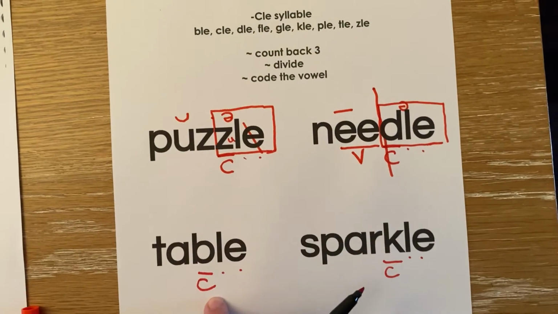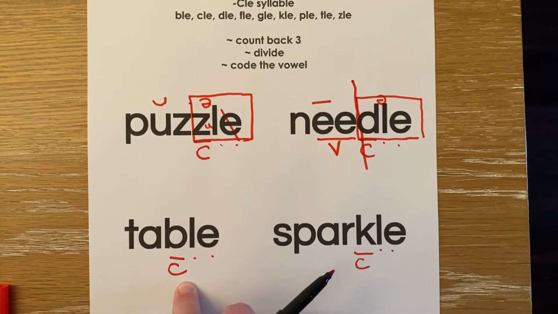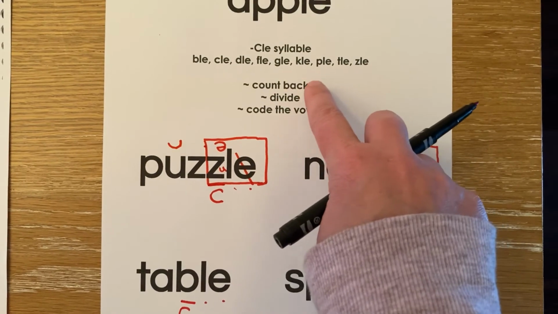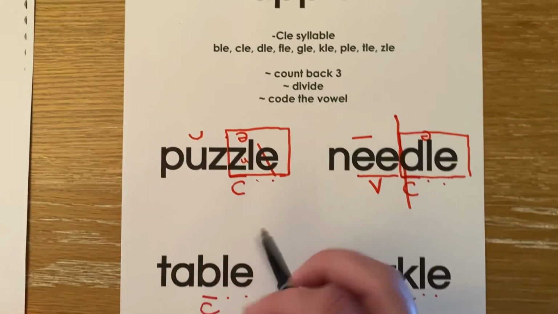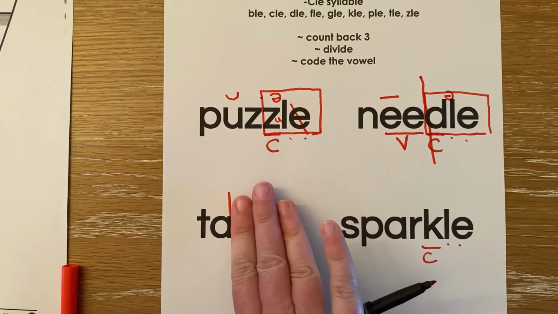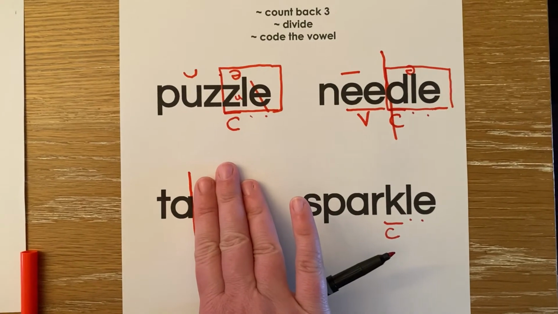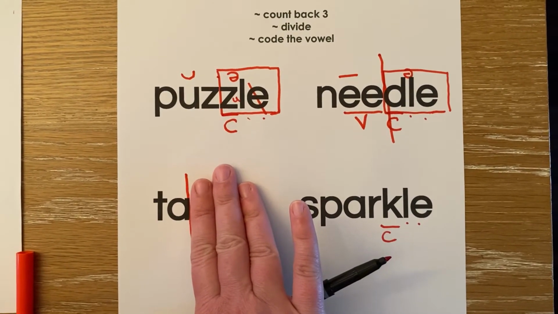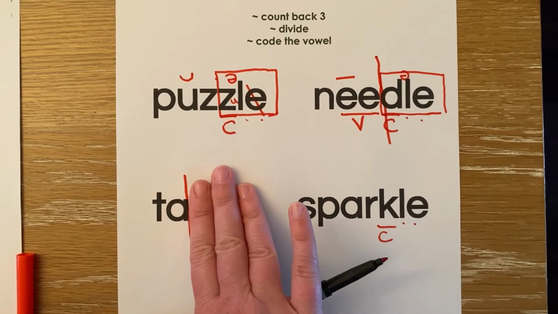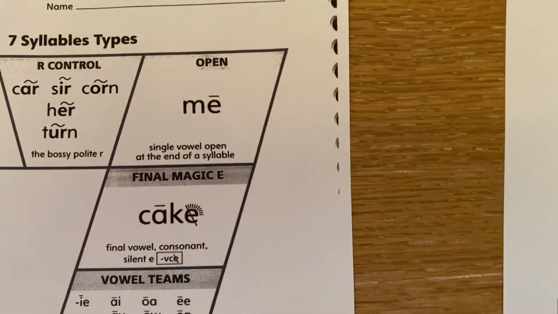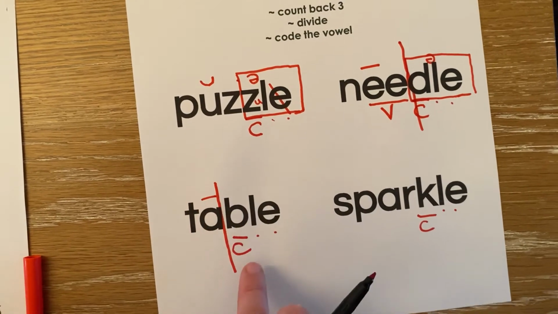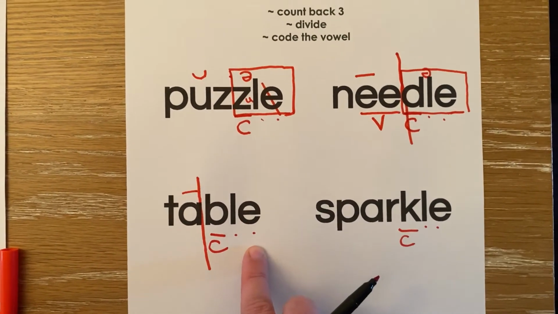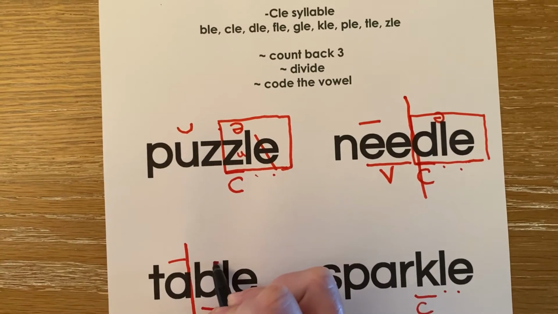All right. Oh, I see a consonant LE. What do I do? Count back 3, divide, code the vowel. 1, 2, 3, cut. What is my syllable type here? Check your 7 if you're not sure. This is an open syllable, and when we have an open syllable, we know that the vowel is going to make its long sound. So I mark it with a macron. Ta, bul, table.